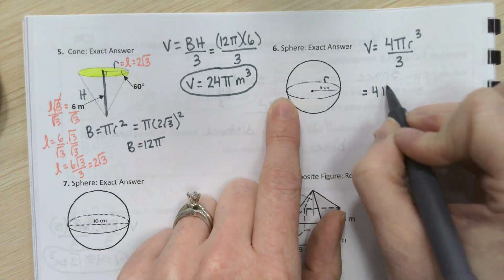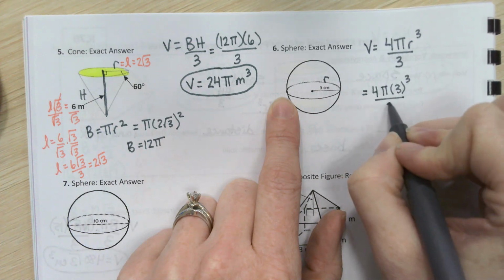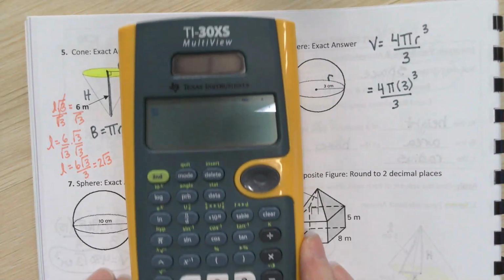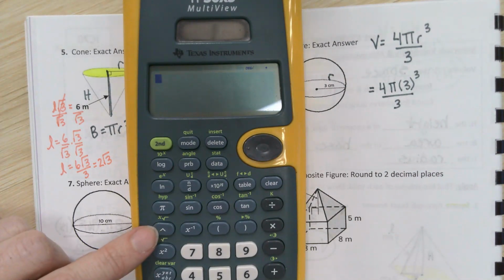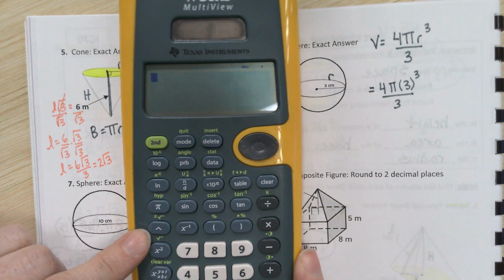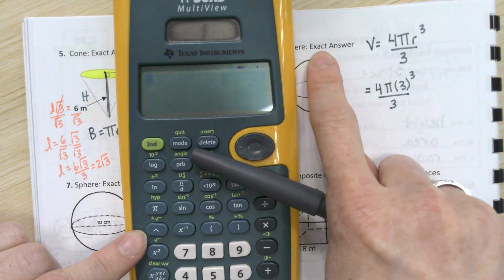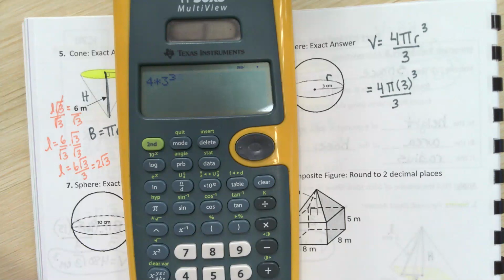But we do need to use our calculators well, because we need to do 3 cubed, and we are used to squaring. So on your calculator, instead of clicking the normal exponent button, we're going to end up using this little caret, this little arrow up. That allows us to change the exponent into something else. So if we're keeping our answer exact, we're for sure not going to include pi, but we're going to do 4 times 3 raised to the 3rd power.